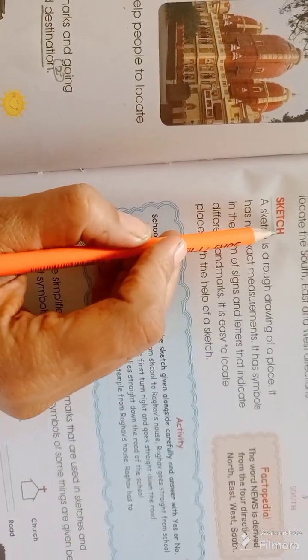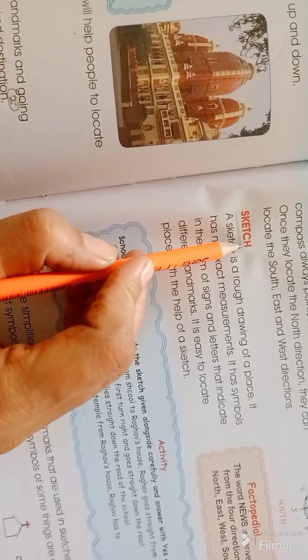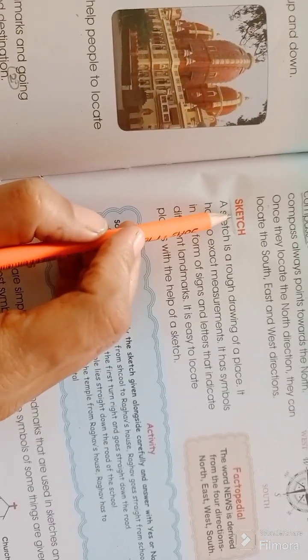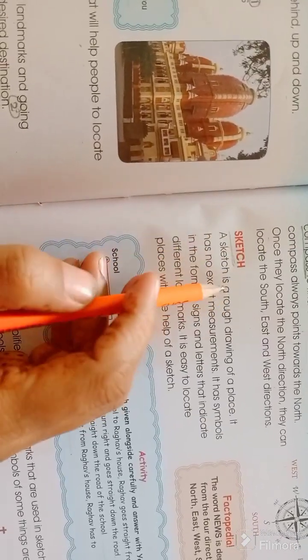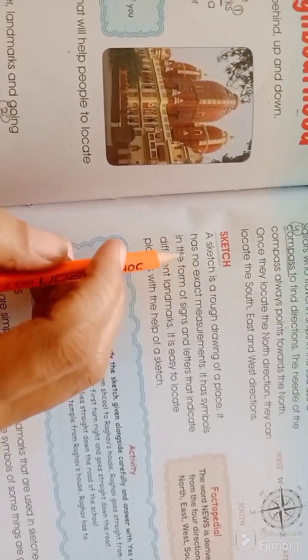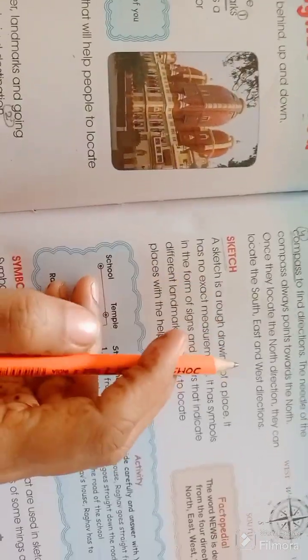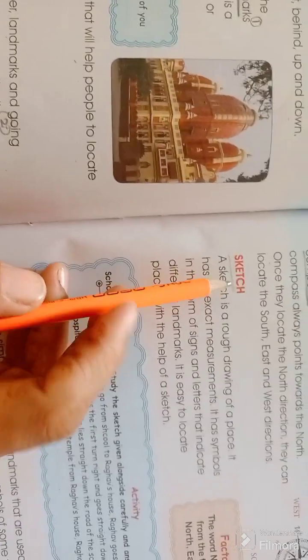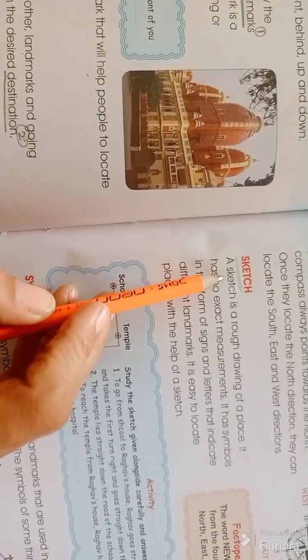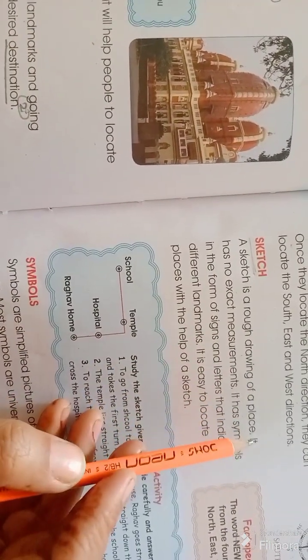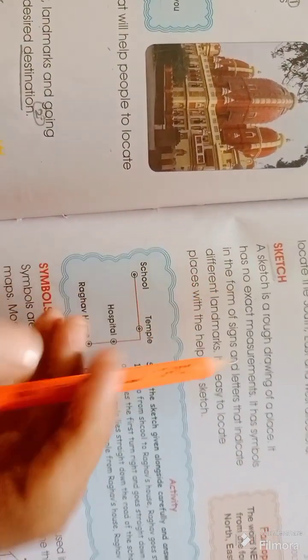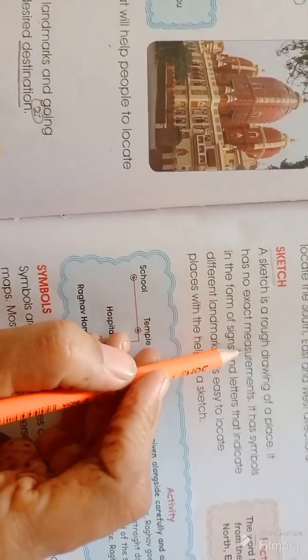Sketch. Now you all like to draw. So sketch is one of them. It is a rough drawing of any place. You can draw a sketch of your house, your school building, even a sketch of your parents or yourself. So a sketch is usually a rough drawing of anything, and a sketch of a place has no exact measurement.